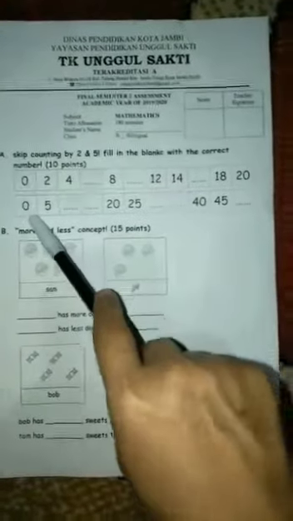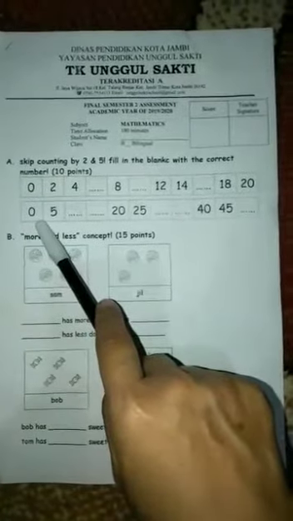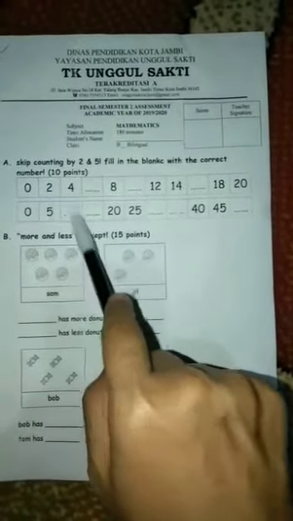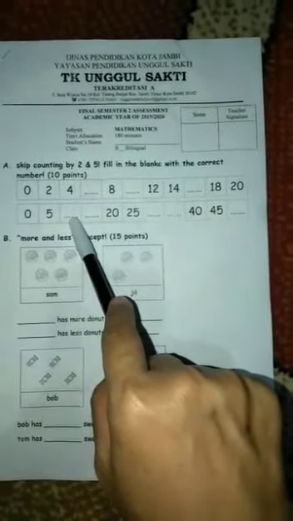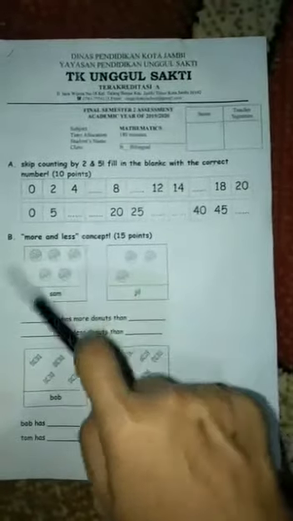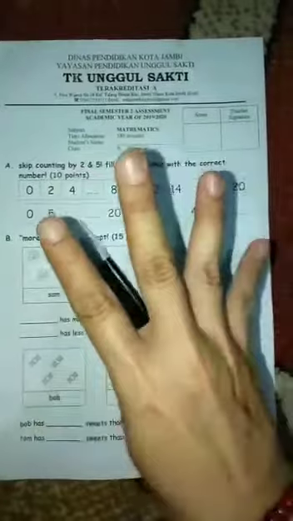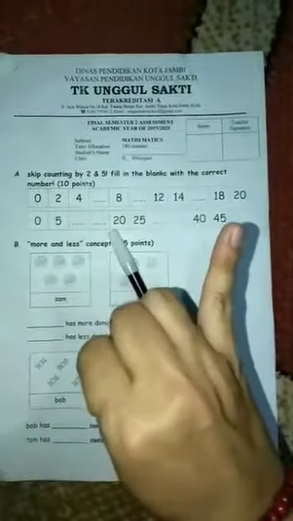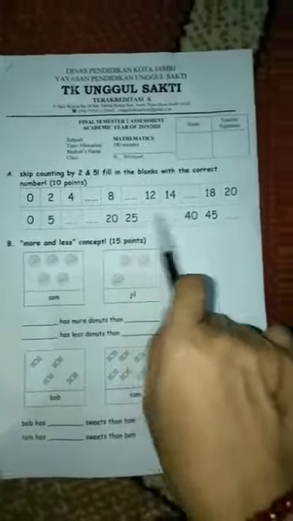And then the second column is skip counting by 5. Okay, look at the pattern. 0, 5. Okay, 5. After 5, remember, it's skip counting by 5. So after 5, 6, 7, 8, 9, 10. Okay, write down 10 here. After 10, add 5 more. After 10, 11, 12, 13, 14, 15. Write down 15 here. For the rest, do it by yourself, okay?